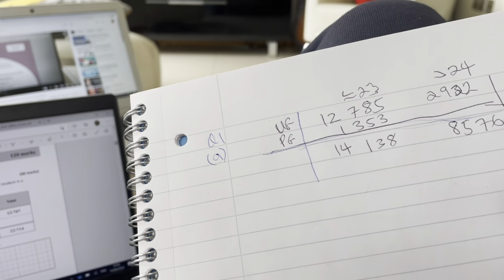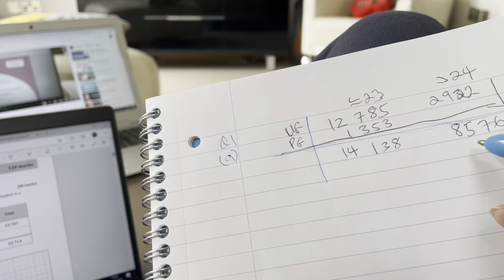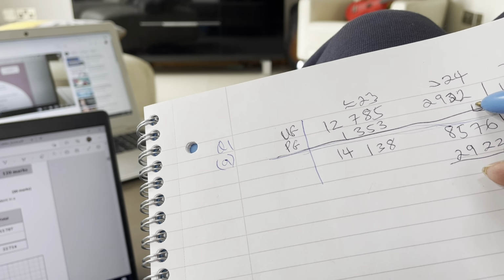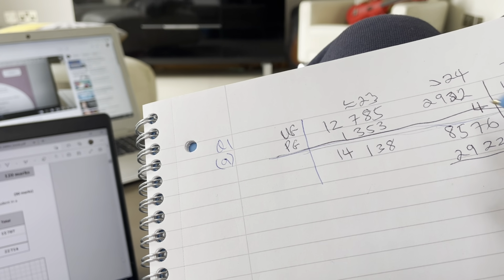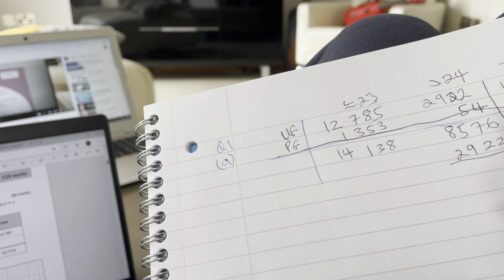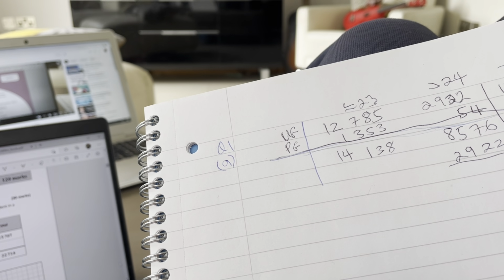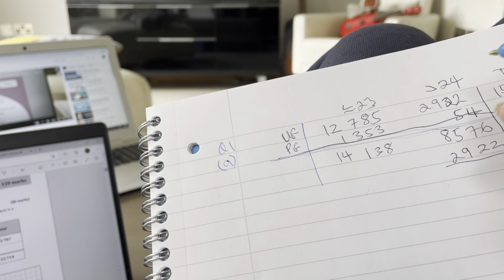Bloody hope that's right. And then subtract. So subtract that from that. So you get 4, 5, and what is it? 56, is it?